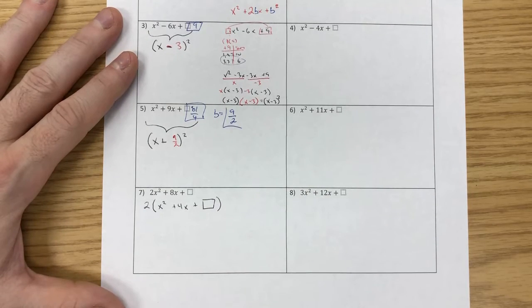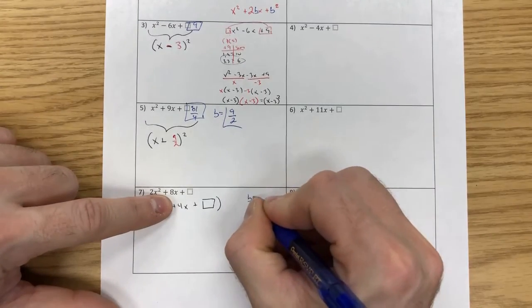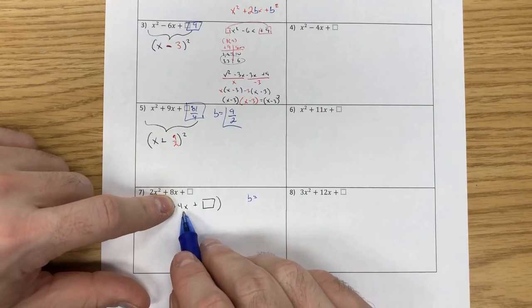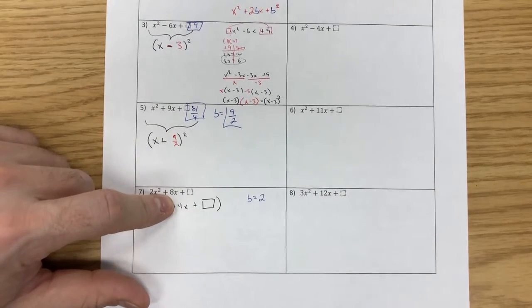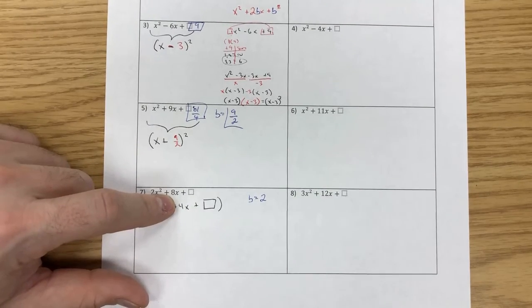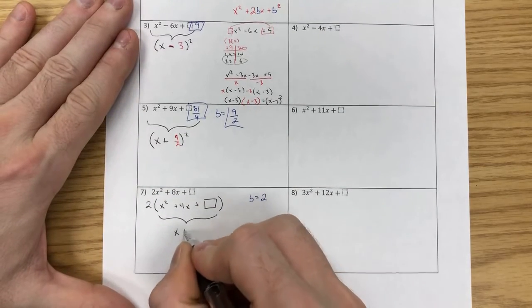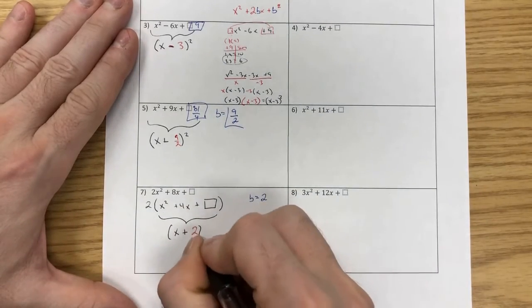So I have new square. In this case, my b, half of 4 is 2. 2 squared is 4. So my b is 2. So what I know I'm allowed to do is I'm allowed to say x plus 2 squared.